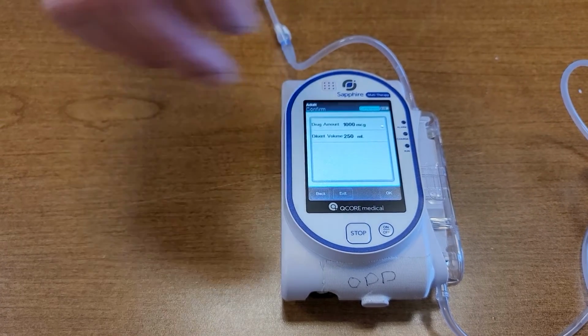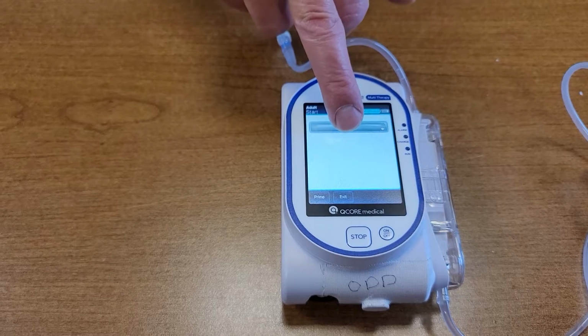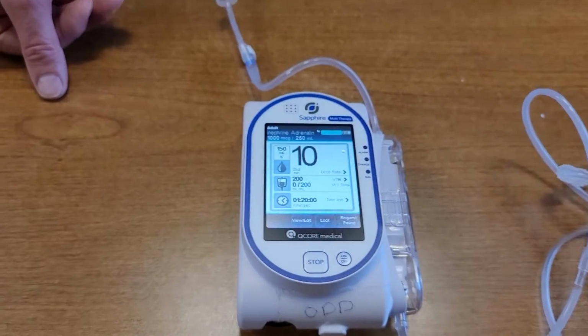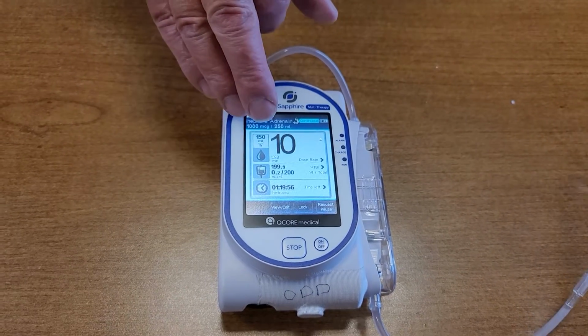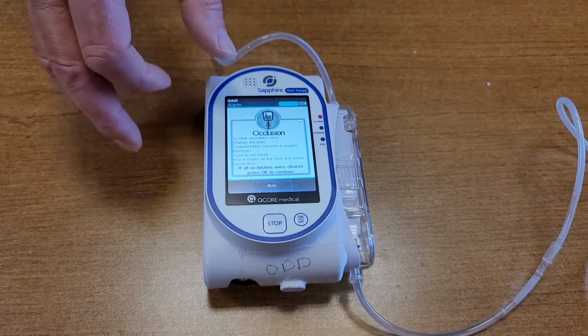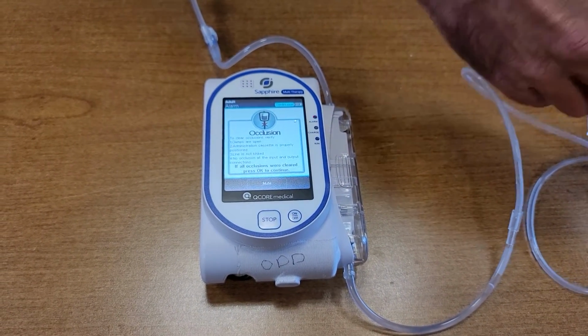It asks you to verify the drug again. I'm going to hit OK, and I'm going to hit start. Once we're in start here, it tells you that I'm running at 10 mics per minute. I've got 199.8 left, and it's telling me I have an occlusion because my tubing is clamped.